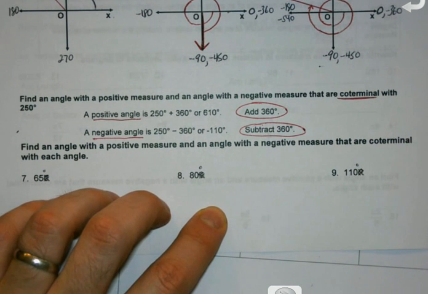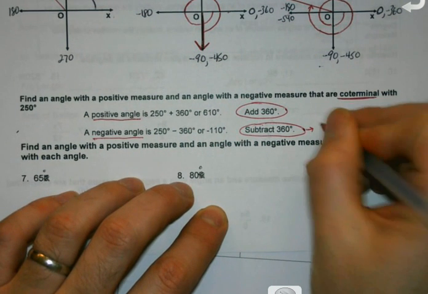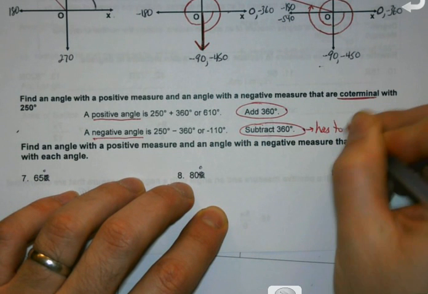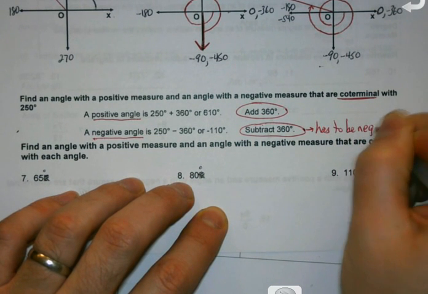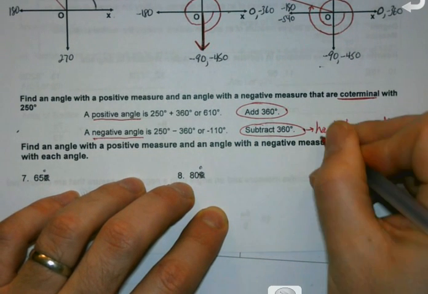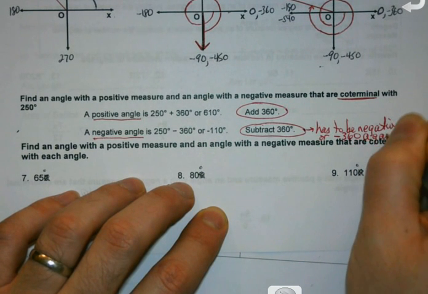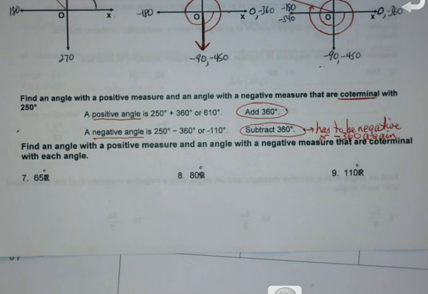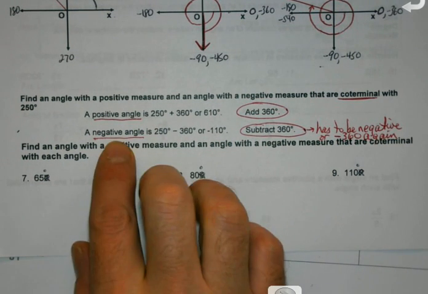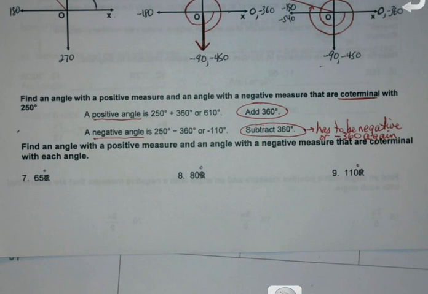On the negative one, though, let me stress something. It has to be negative, or you need to minus 360 again. So like if you had a really big angle to start with, like 500, and then you subtracted 360, well, that's still going to be positive. It's 140. So you'd have to do minus 360 again. So just because you minus 360, you're not done if it's not negative. So that's the one thing we got to be careful with here.